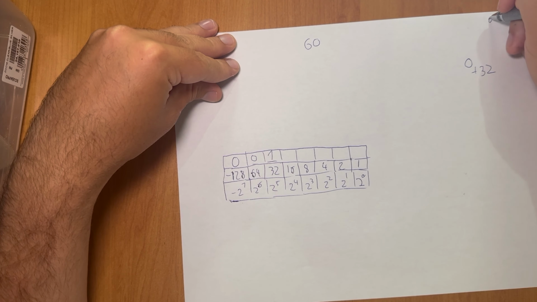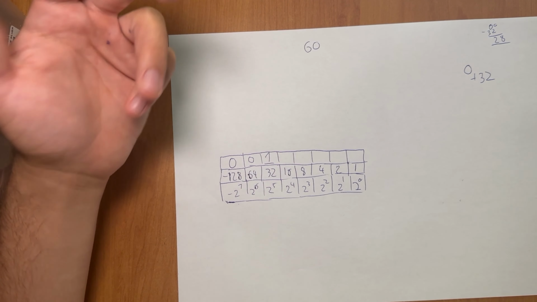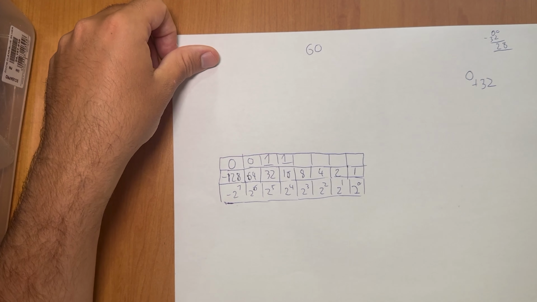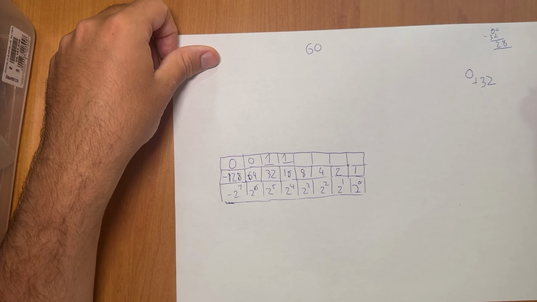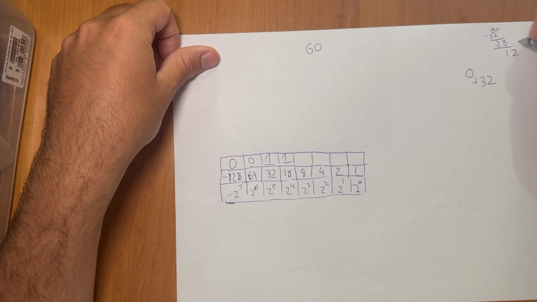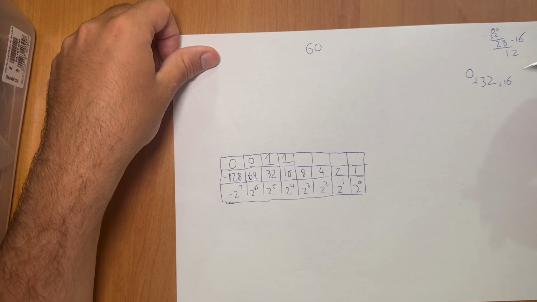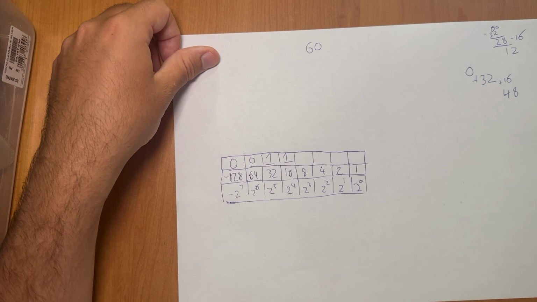A bit easier is if I go 60 minus 32 and see what's remaining. It's 28, so I need 28 more, so 16, yes. Put a 1 in 16. So now I'm on 48. Need 12 more.